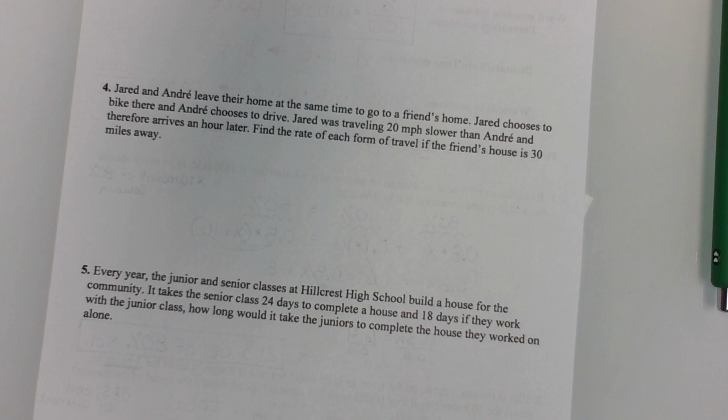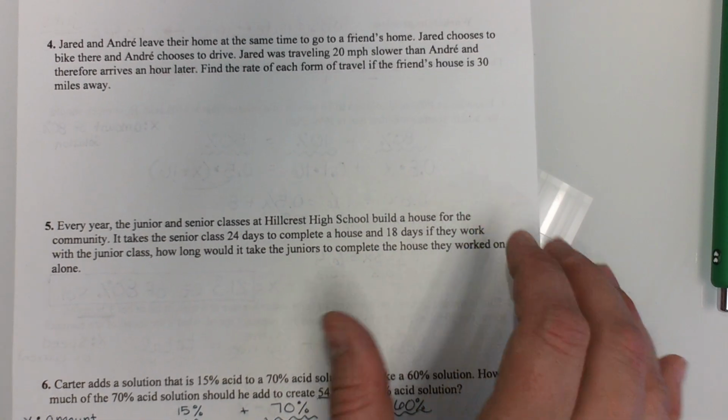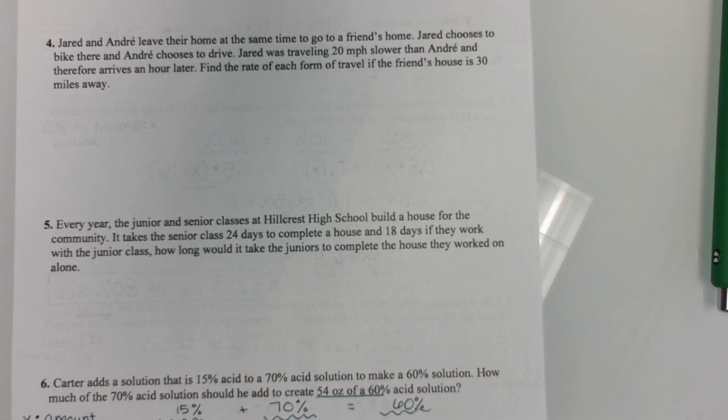I'm regretting rearranging these problems. We're going to skip over 3 for now. We're going to get to 4, because 4 is the other distance, rate, time problem.